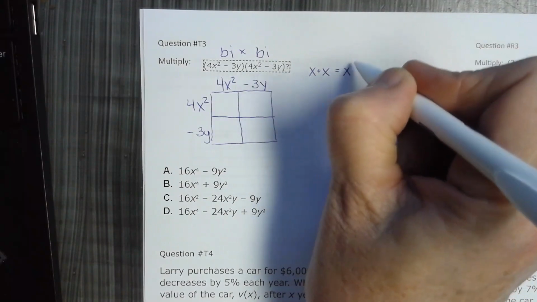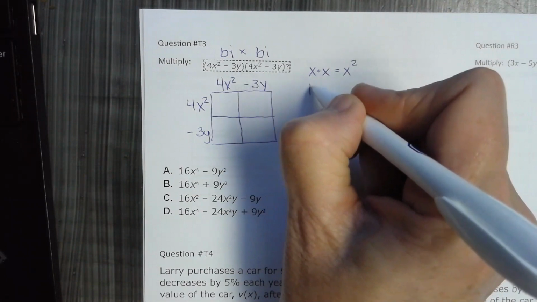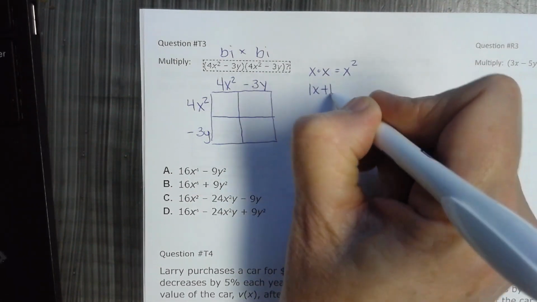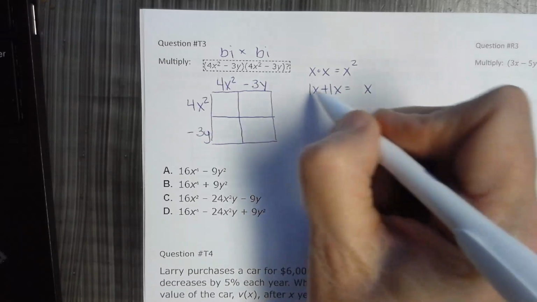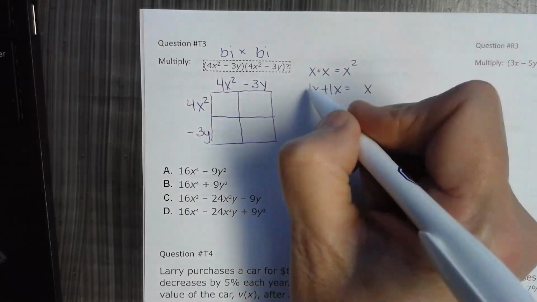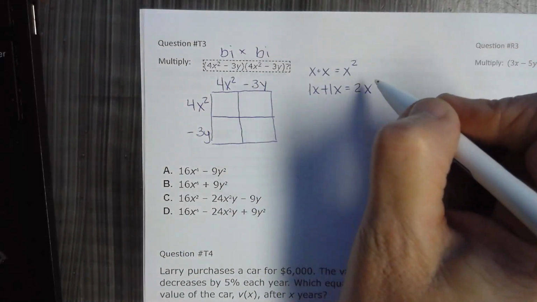Okay, I think what threw some people is, don't forget that when we multiply variables, we add the powers, but when we add variables, we do not add the powers. The variable stays the same, and then we just add the coefficients. So just a little mini lesson there.